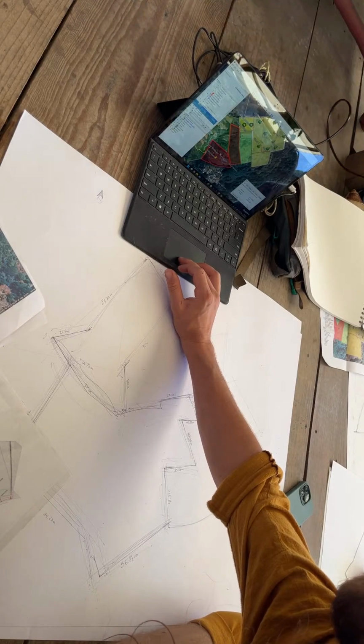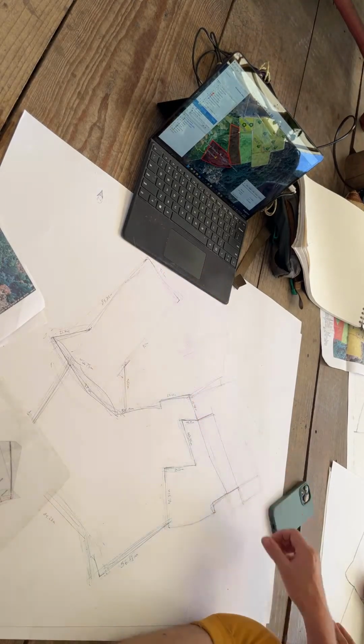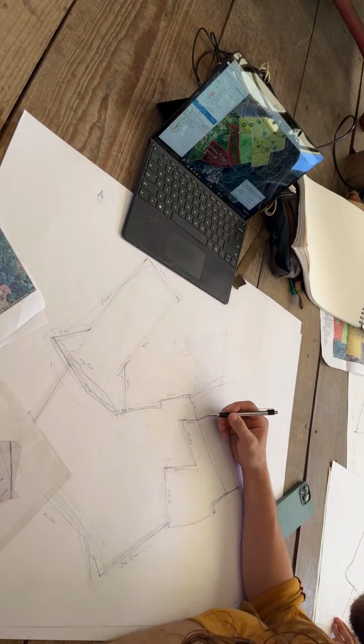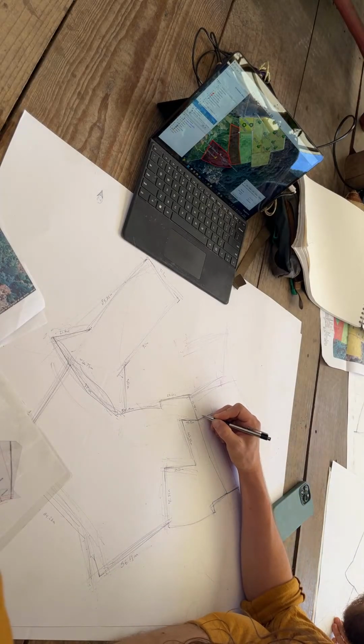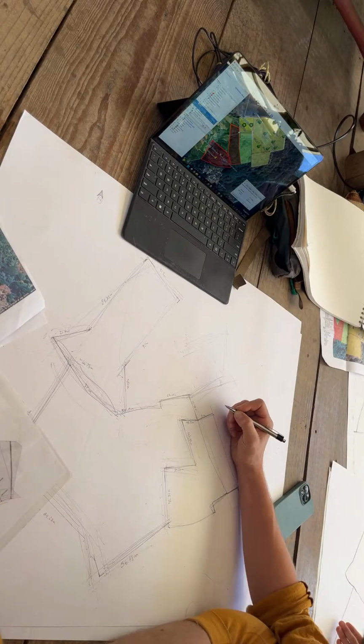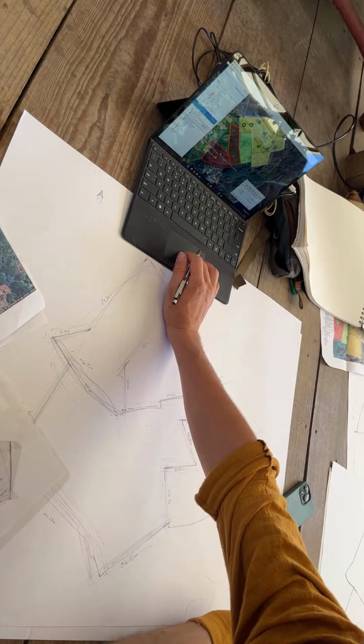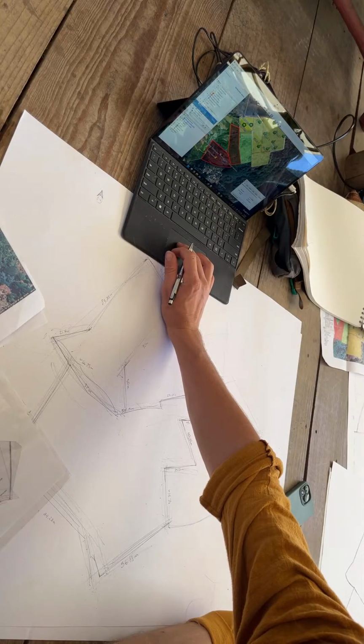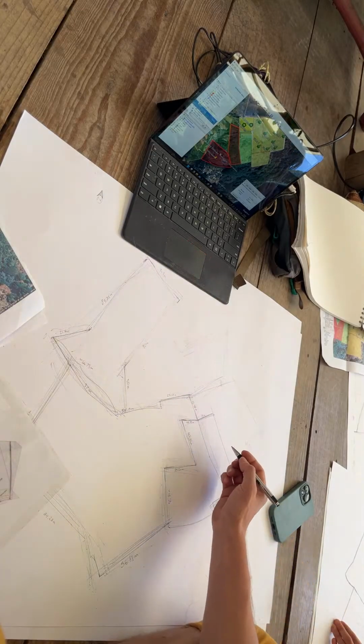Okay, class, I'm going to show you guys what's next, because most of you are pretty much close to having the property boundary done. I've given you all a piece of vellum, which is that see-through transparency paper. That's where we're going to start to analyze our sectors. You can do a big circle if you want. There's lots of different ways to draw this.